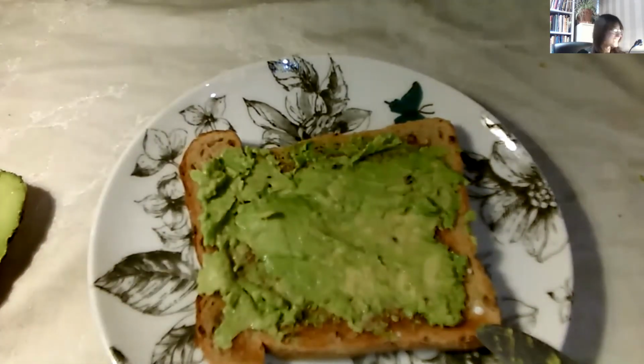Next, I take the seasoning. This adds a bit of flavour because avocado is quite bland.